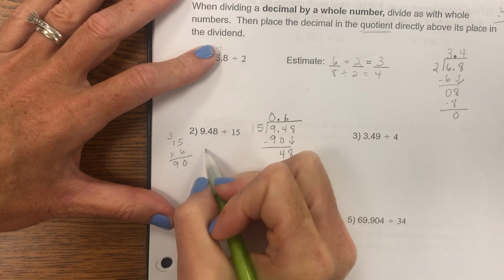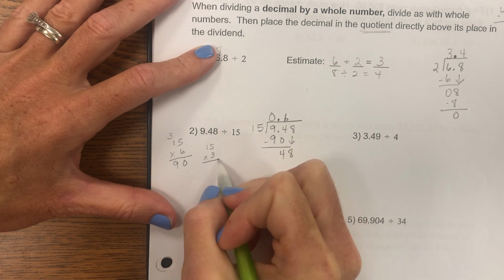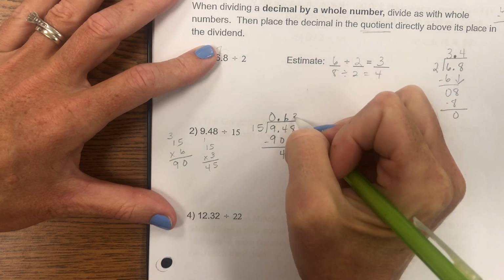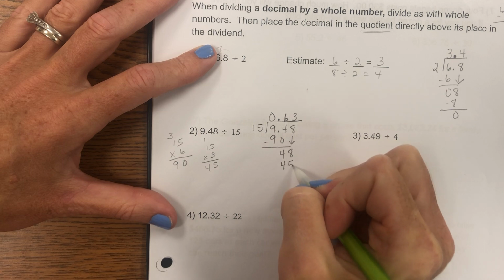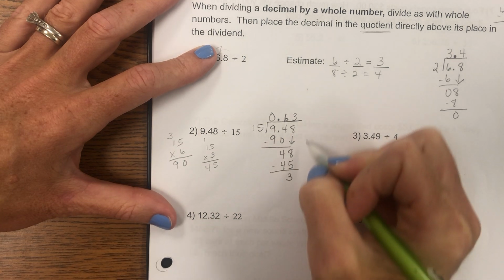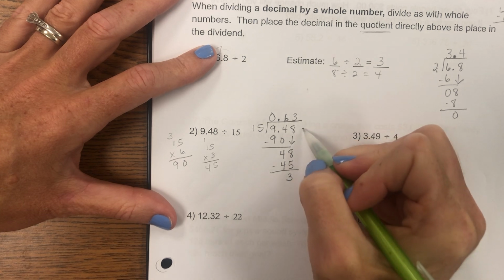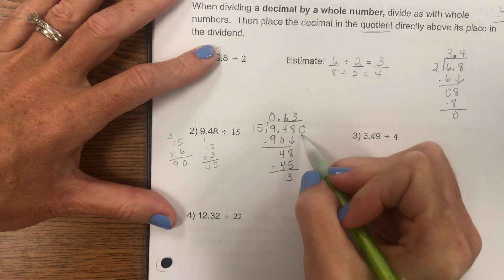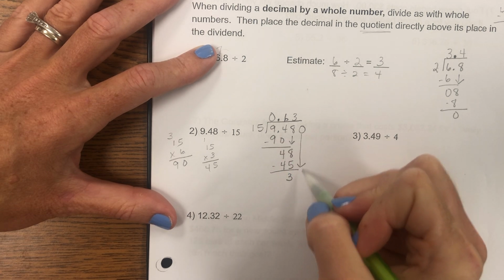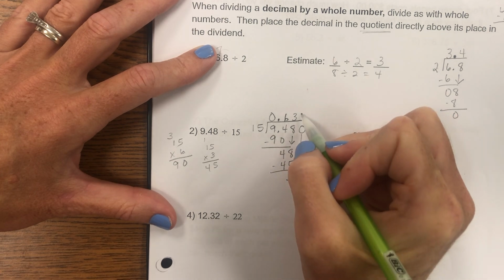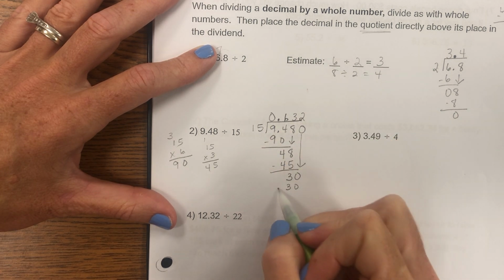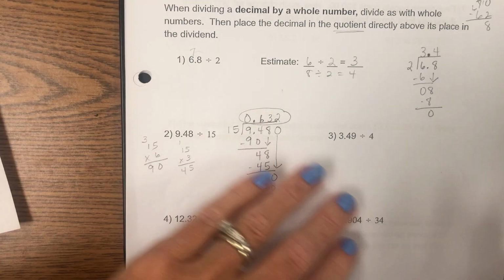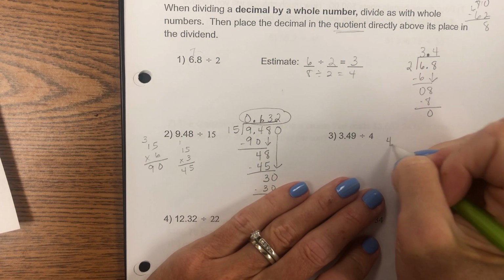Bring down my 8. I'll try 3 times. That's 45. That's about as close as we're going to get. 3 times 15 is 45. Subtract, I get 3. Now, with decimals, we don't have remainders. We just add a 0. I don't have to add a decimal and 0 because I already have a decimal in my dividend. So I just add a 0 and bring it down. And now 15 goes into 30 2 times. 2 times 15 is 30. So we get 0.632. Number 3, we have 3.49 divided by 4.